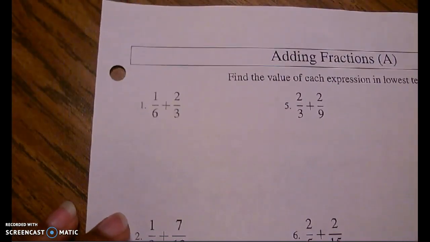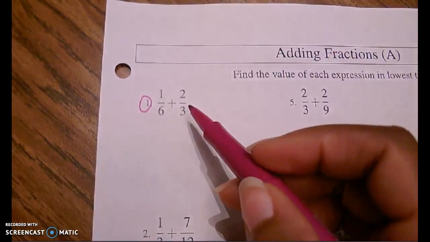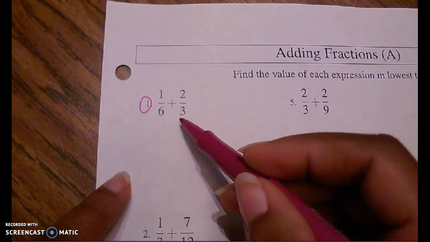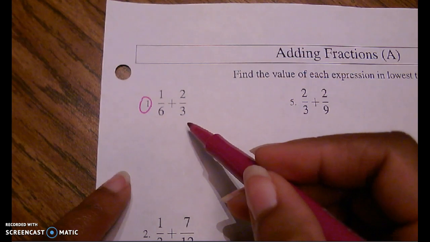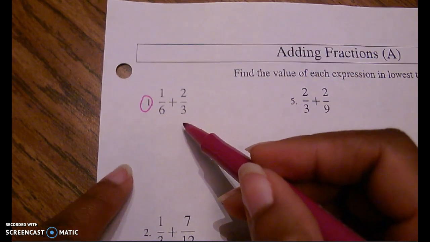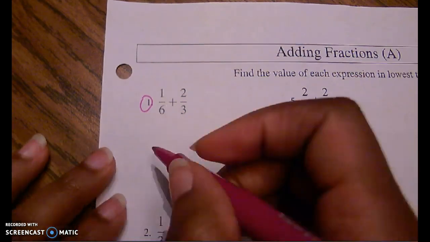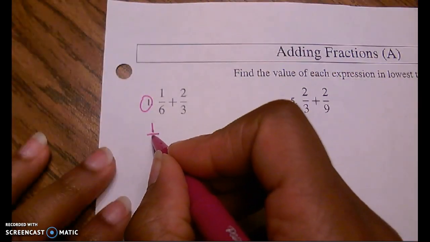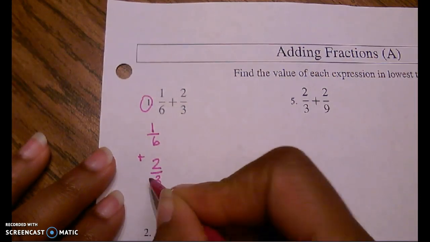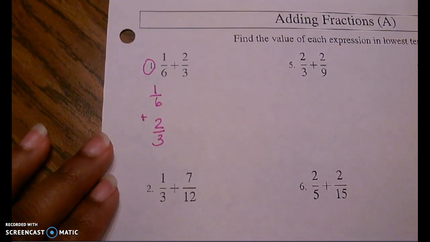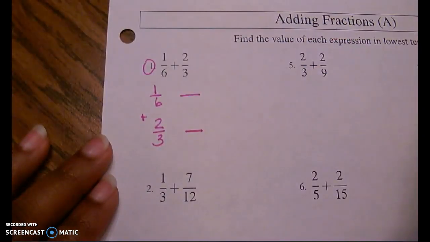Now, I'm going to skip to number 1. Now, if we look at our steps and we check to see whether the denominators are the same, we can see that they are not. So that means we're going to have to find the least common multiple. Before we do that, for problems where the denominator is not the same, I want you to set your problem up laterally, like this, because we will need to change the denominators to something new once we find the least common multiple.